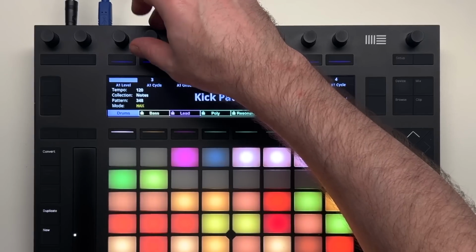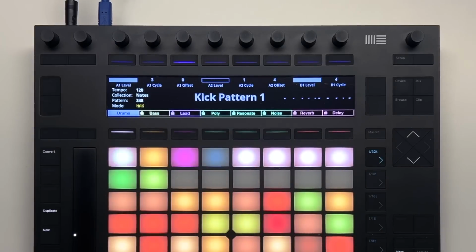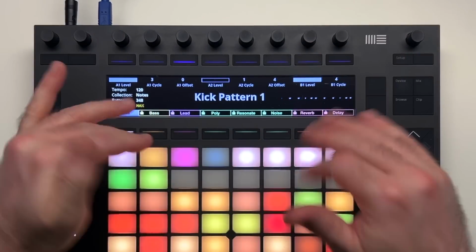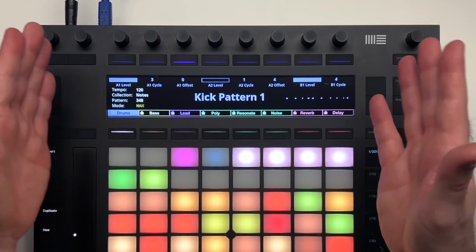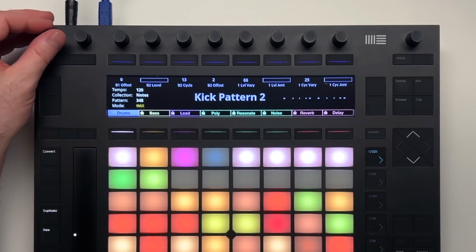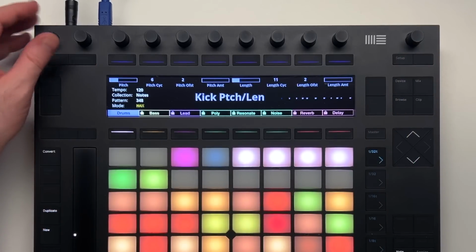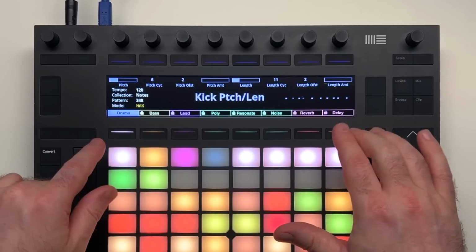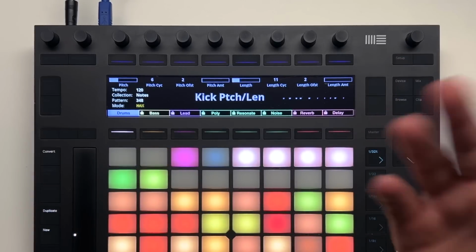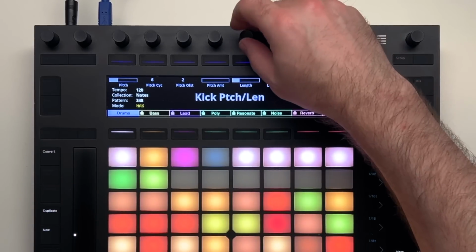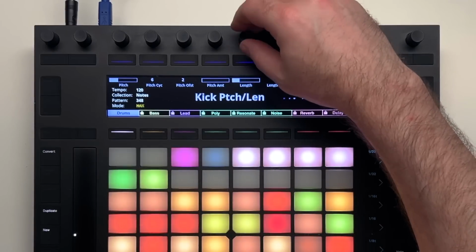But now let's dial this back. Actually, yeah, I like that rhythm. So we've dialed that back. And now I want to show you the sound parameters. All of the drum engines are synths, so they've got parameters you can tweak. You've got 6 parameters for each engine.